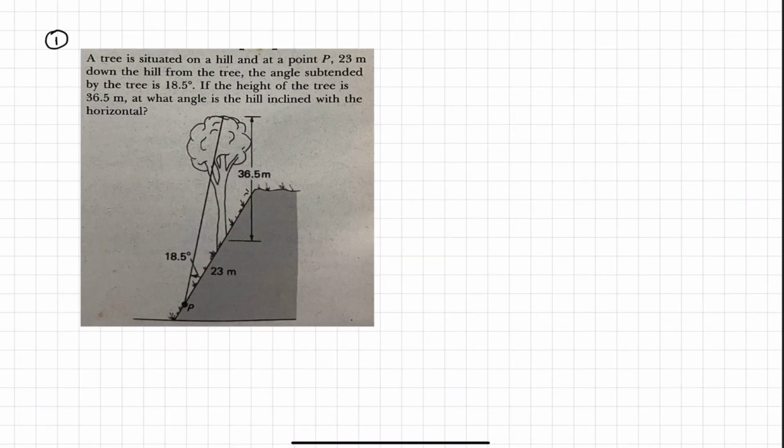Ang gagawin ko dito sa problem na ito ay idodrawing ko muna siya ng wala yung ibang details, yung mga burol or something. Lines lang yung makikita natin. Wala yung mga dahon-dahon na yan. Okay, so kunyari, ito yung burol natin. And this is the horizontal. Oops, gusto ko straight line. Yan yung burol.